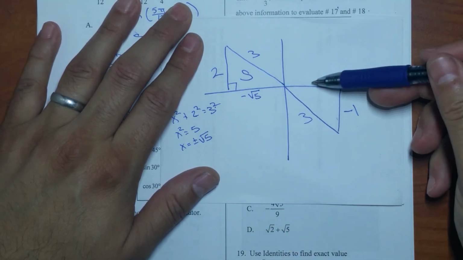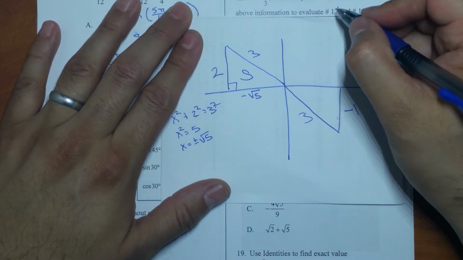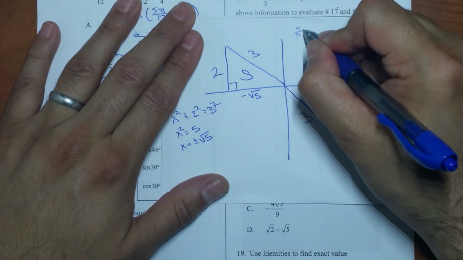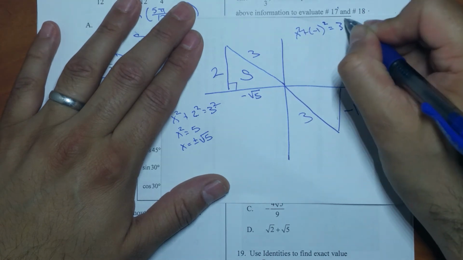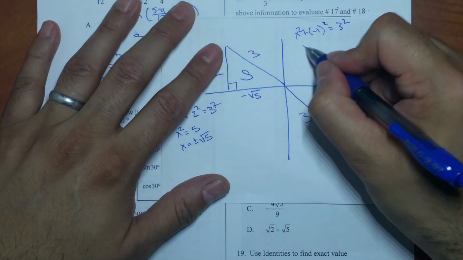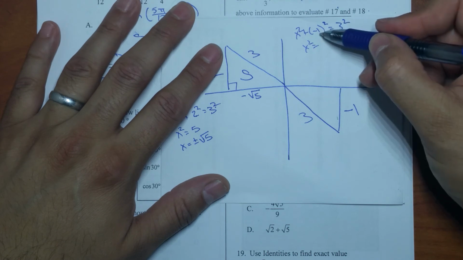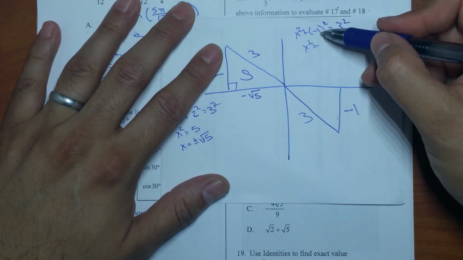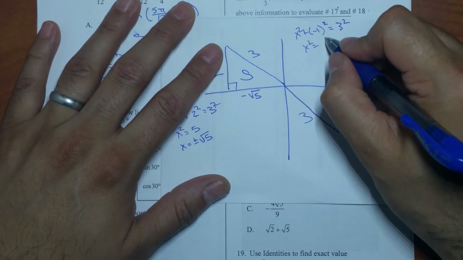So again, my x value is missing. So it's going to be Pythagorean Theorem again. X squared plus negative 1 squared equals 3 squared. So x squared is equal to 9 minus 1, right? So 9 minus 1 is going to give me 8.